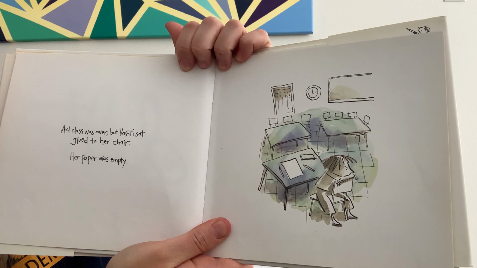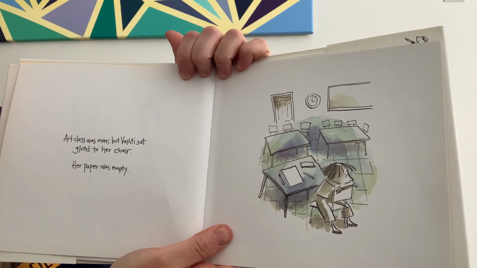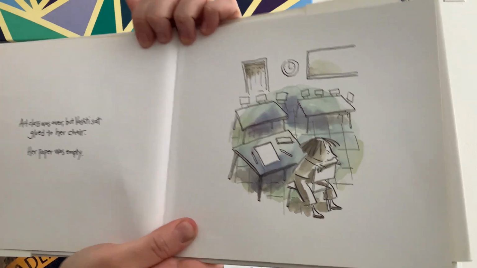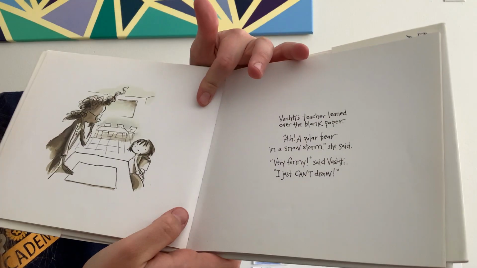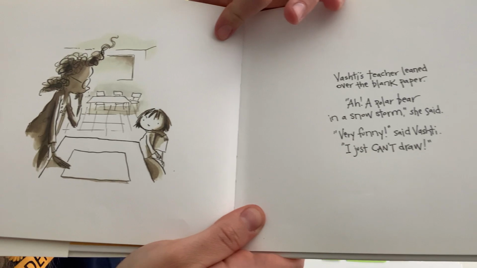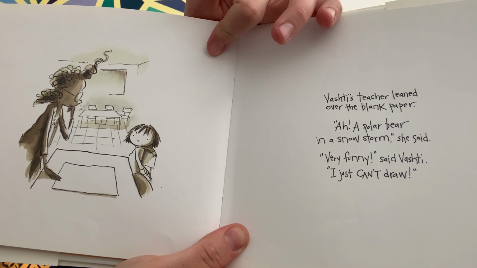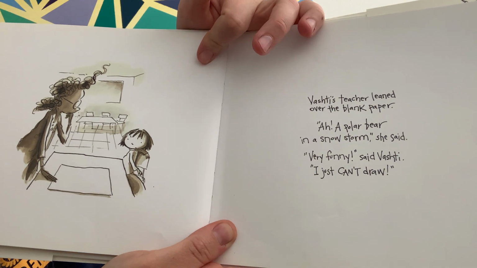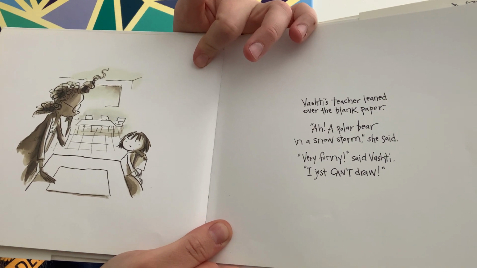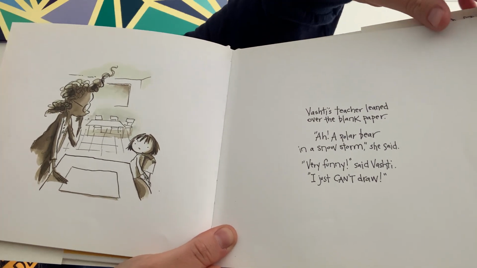Art class was over, but Vashti sat glued to her chair. Her paper was empty. Vashti's teacher leaned over the blank paper. Ah, a polar bear in a snowstorm, she said. Very funny, said Vashti. I just can't draw.